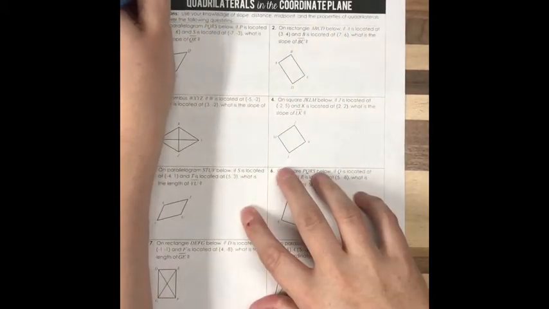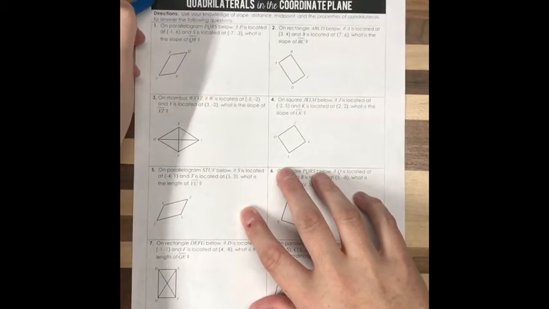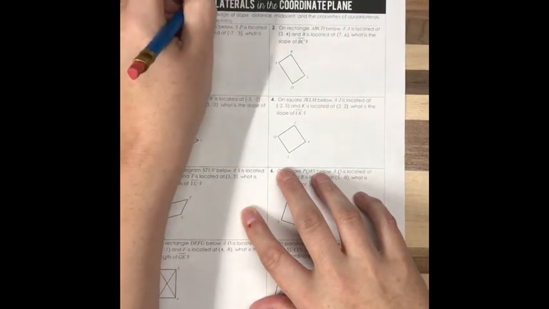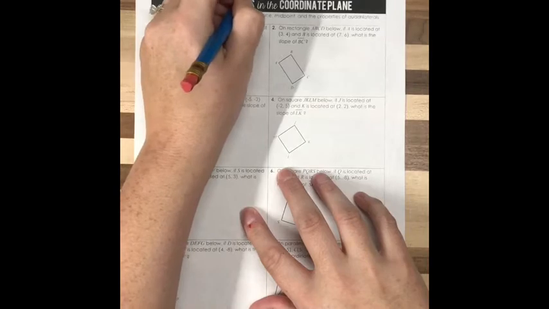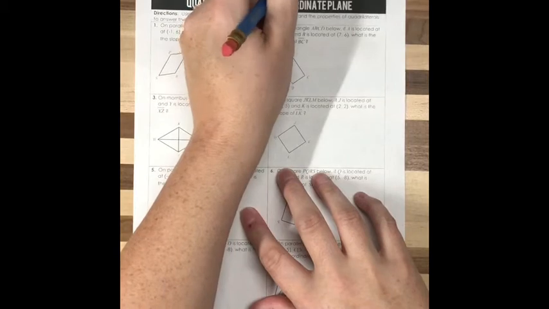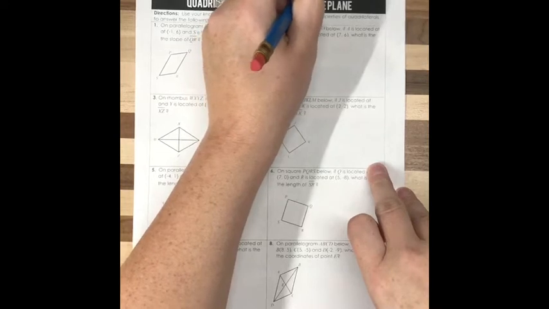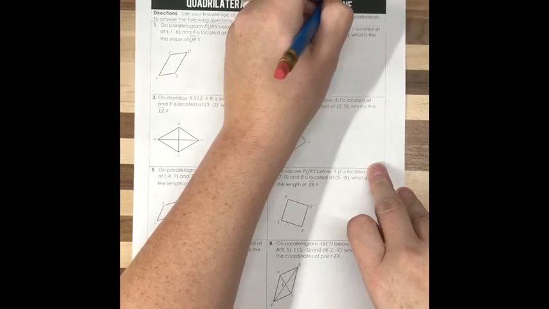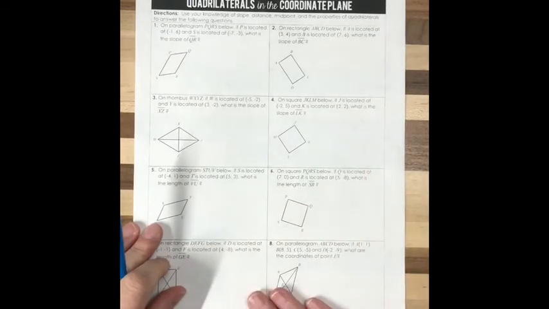Well, we know slope is your delta y over delta x. In other words, subtract the y's over subtract the x's. We know the distance formula is the square root of x2 minus x1 squared plus y2 minus y1 squared. We know that the midpoint formula is basically the average of the x-coordinates, so x1 plus x2 divided by 2, and y1 plus y2 divided by 2. And then you have to remember these properties that we've just talked about.